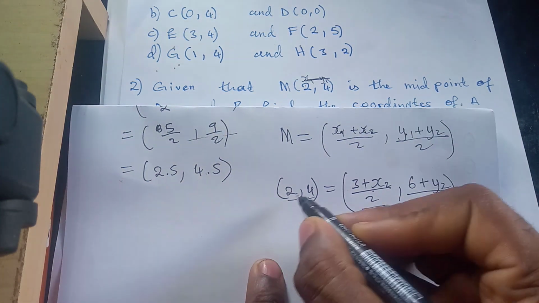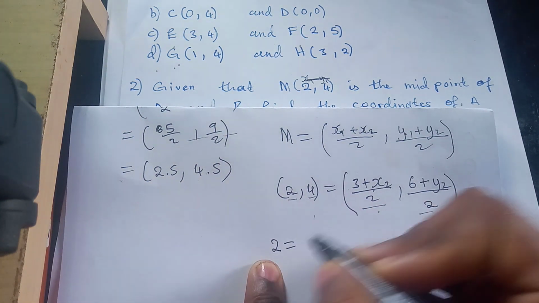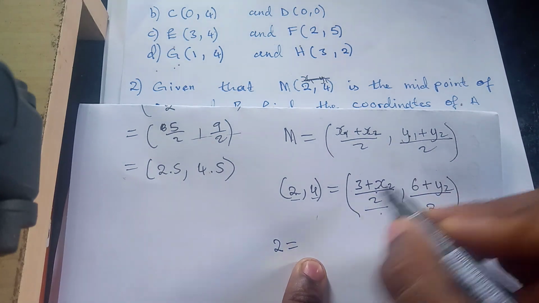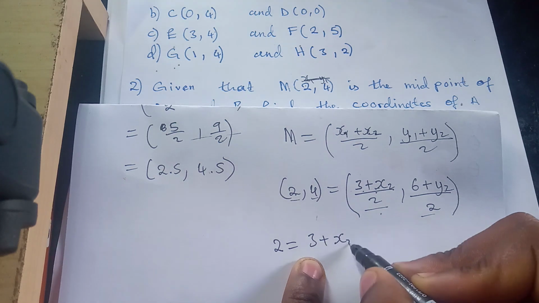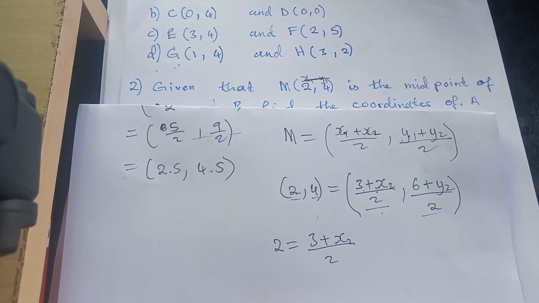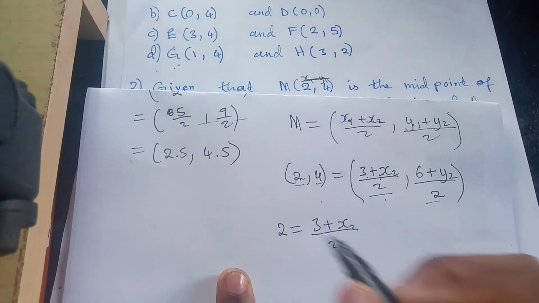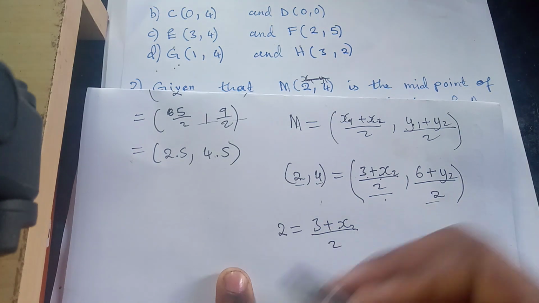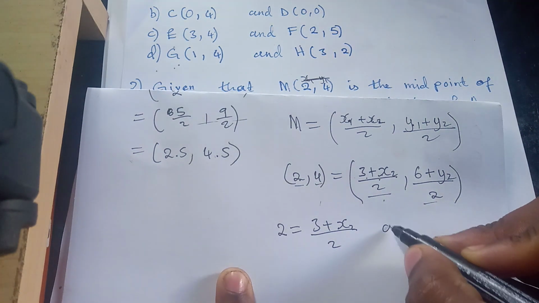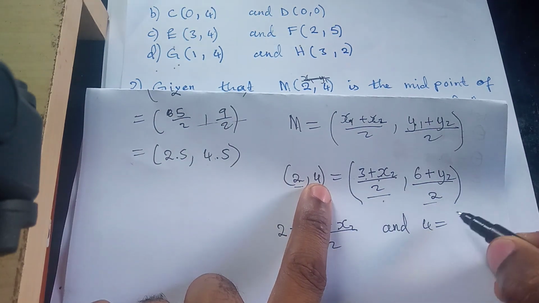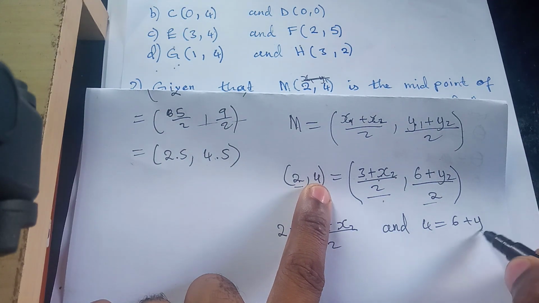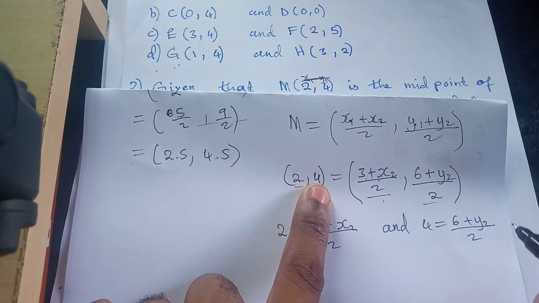So we can say the x coordinates here are exactly the same as the x coordinates there. So 2 is equal to 3 plus x2 over 2. And then we can cross multiply and solve for x. We also have 4 is equal to 2 plus y2 over 2.